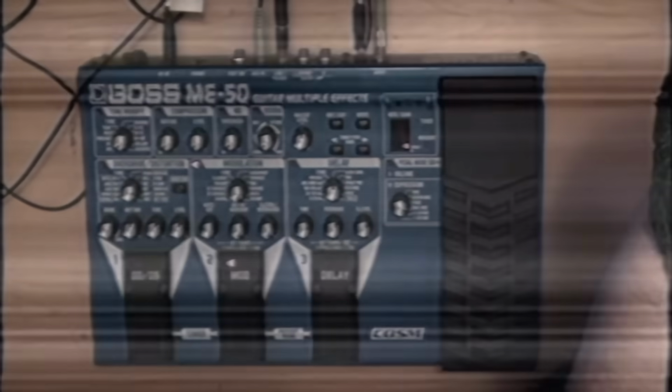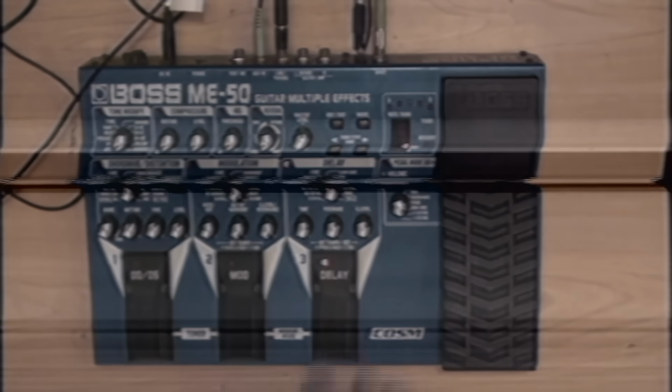Rotary. It's actually one of my favorite effects to use on guitar. That's actually very cool. I really like that. That's the mod. And then delay.